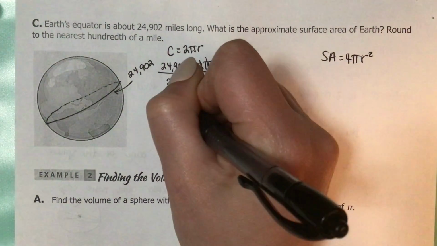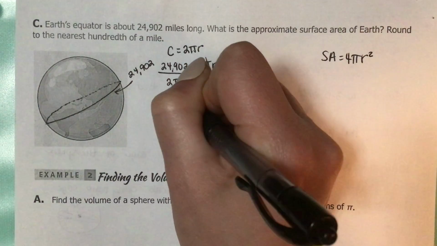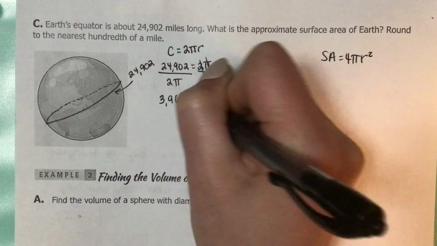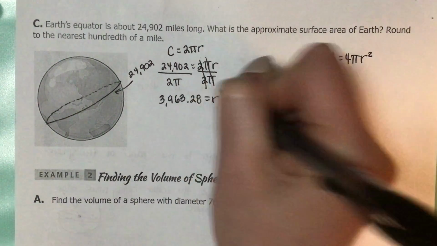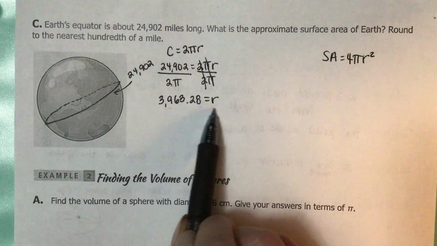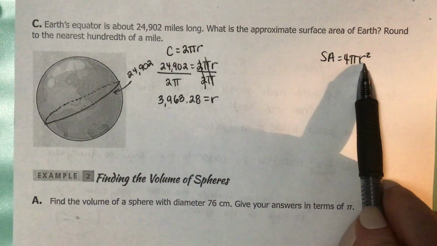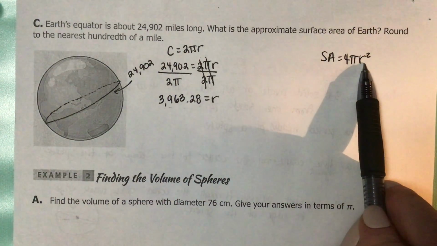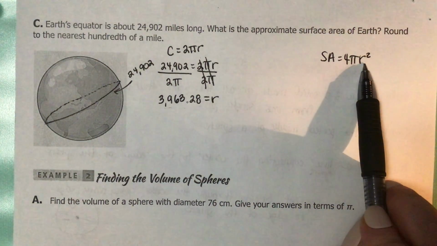Okay, so 3,963.28 is about what r is equal to. Now we needed r because the radius is the only variable in our surface area formula. So that's what we need to calculate this.